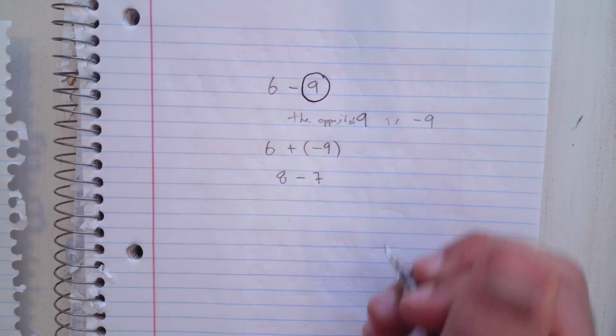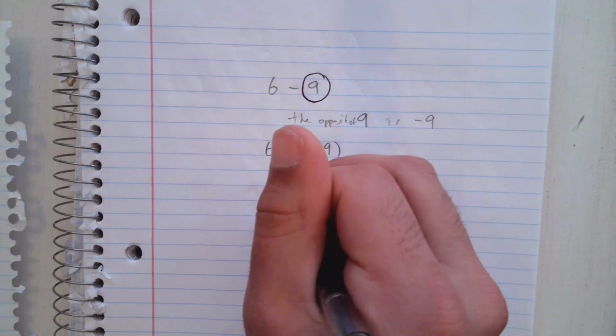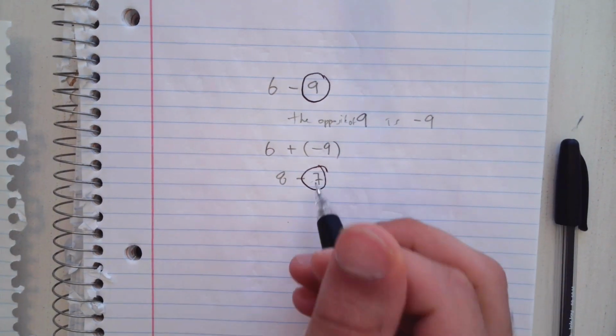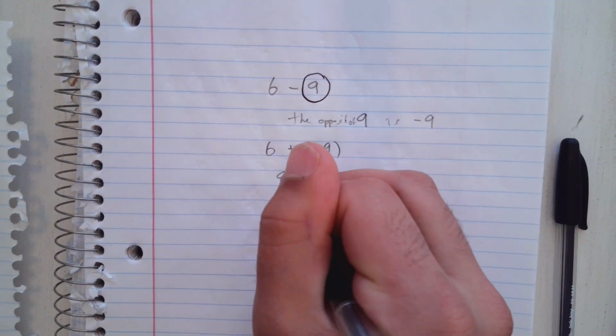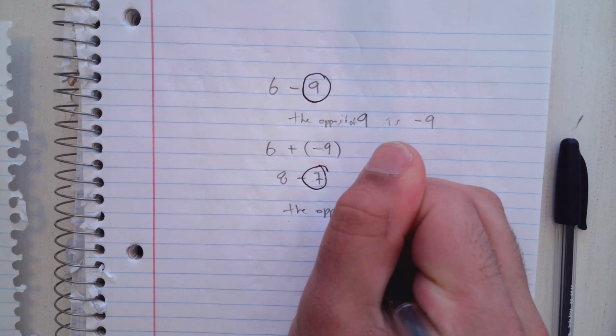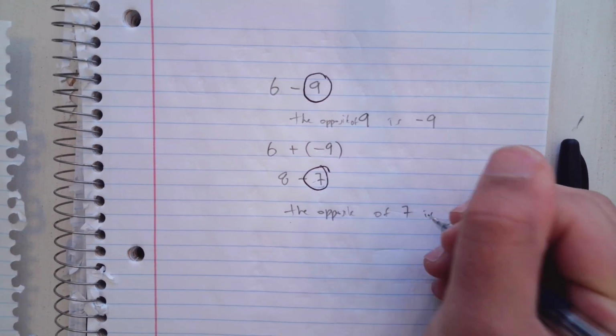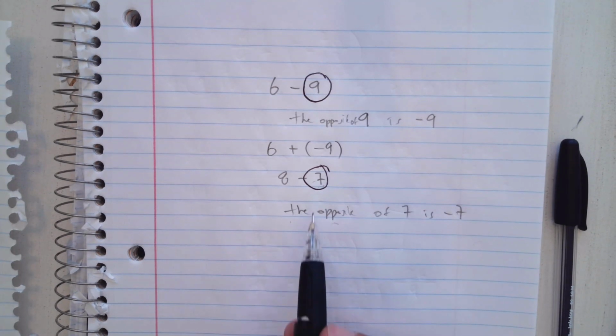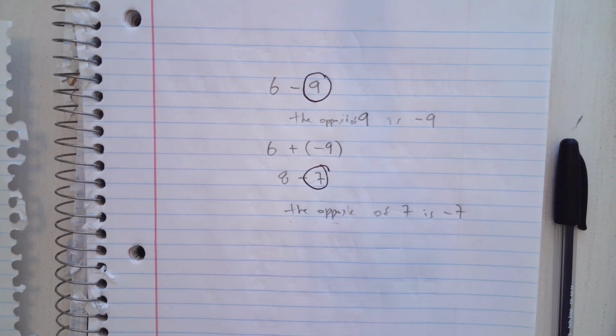So 8 minus 7. Circle my second number, which is 7. The opposite of 7 is negative 7. Now how can I rewrite this? 8 minus 7 as addition.